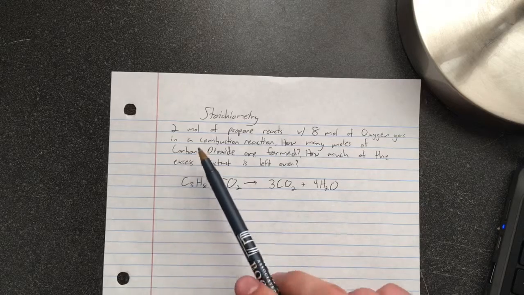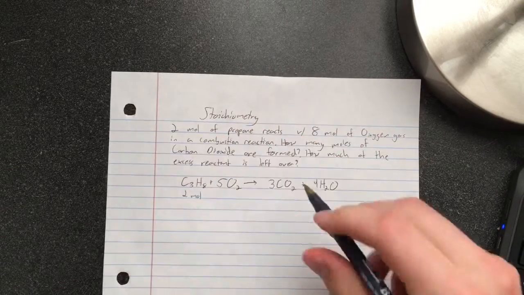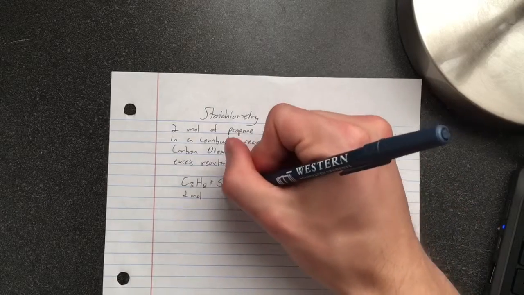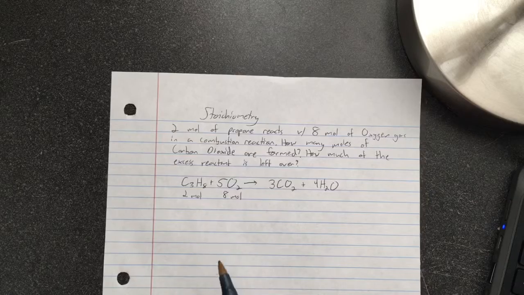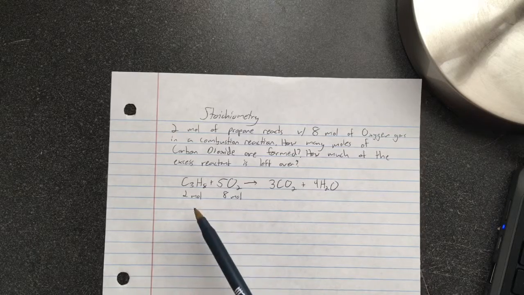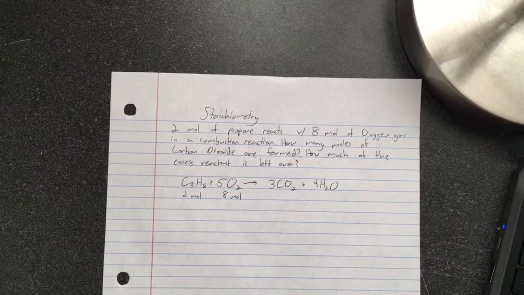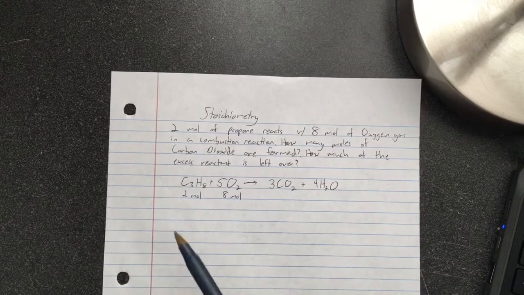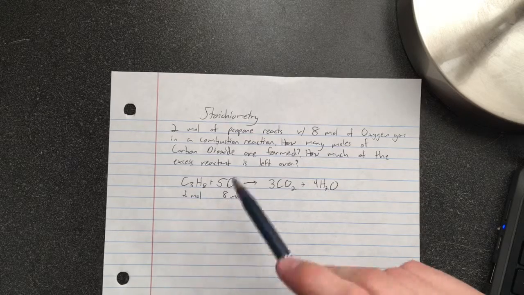Okay, so we know we have 2 moles of propane and 8 moles of oxygen gas. An easy way to find out which is the limiting reactant is to divide the amount of moles that you have by the molar coefficient.